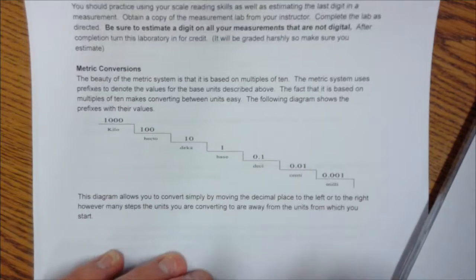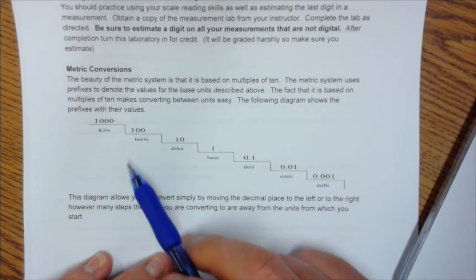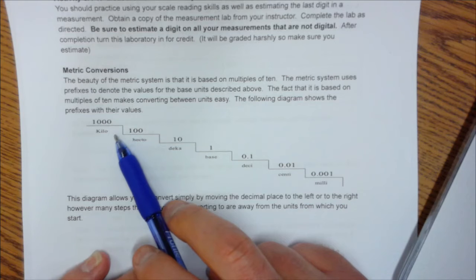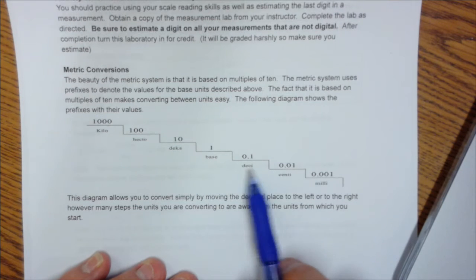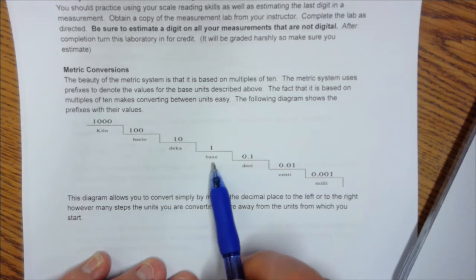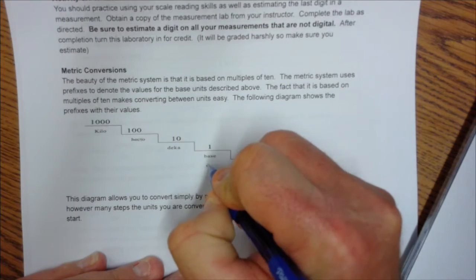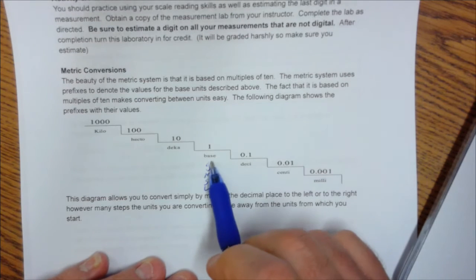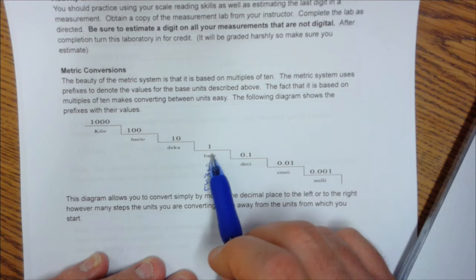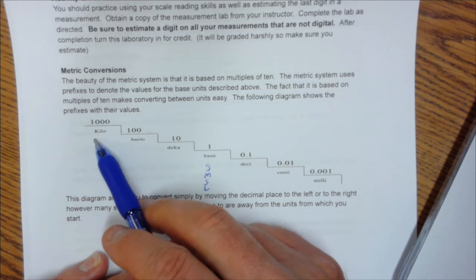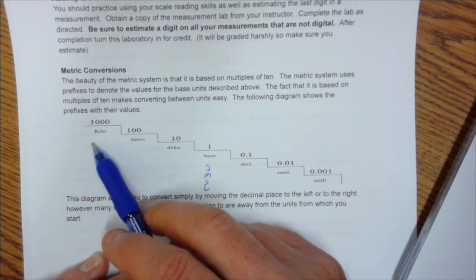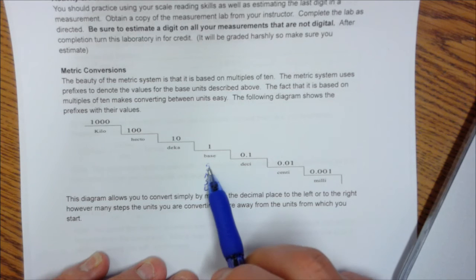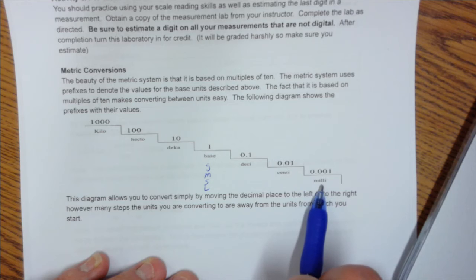So doing a metric conversion, basically if you want to use what's known as the decimal slide system, you need to have these memorized. Kilo, hecto, deca, base, deci, centi, milli. The base is 1, so this would be like grams, meters, seconds, or liters. And if you had 1,000 grams, that would be called a kilogram. You would write that kg. If you had 1,000th of a gram, or 0.001 grams, that would be called a milligram, or mg.